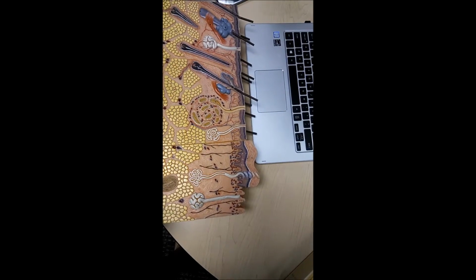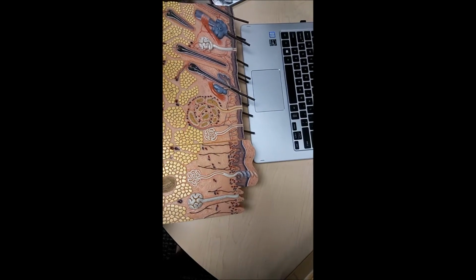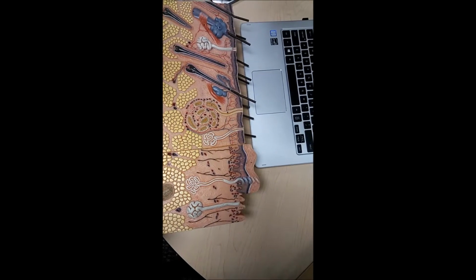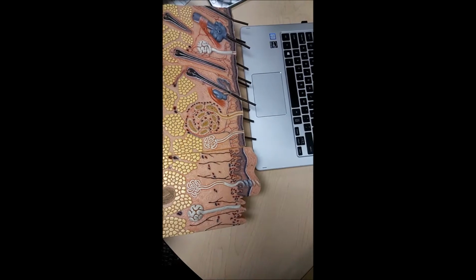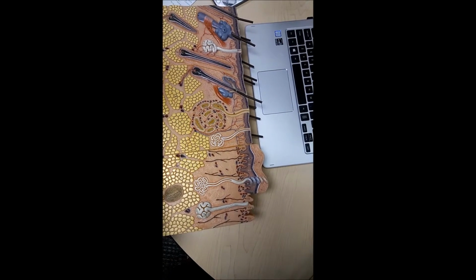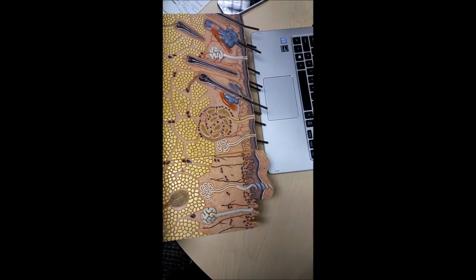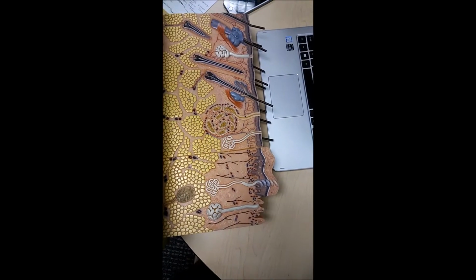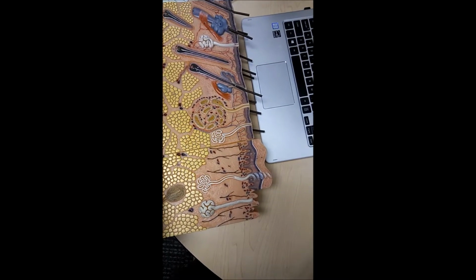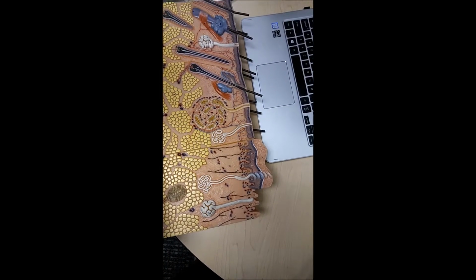There are three main different types of skin cancer. The first one would be called basal cell carcinoma. This one's the most common, and it's caused by too much sun exposure or if you're spending too much time in the tanning beds. The second one is called squamous cell carcinoma.